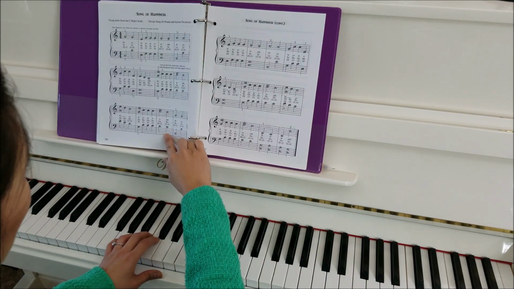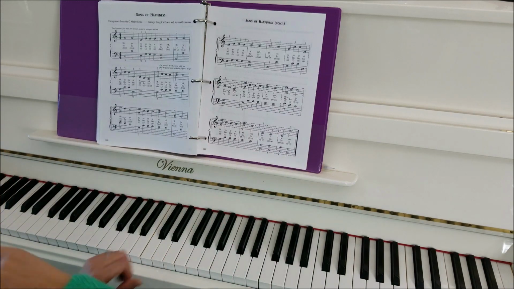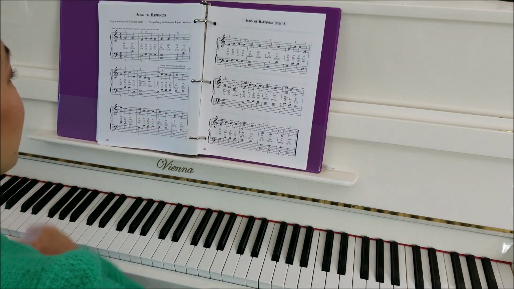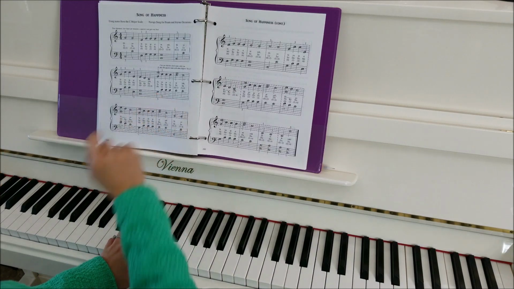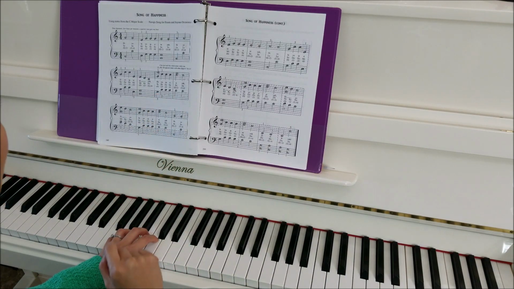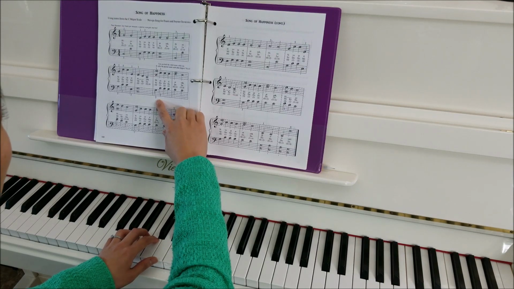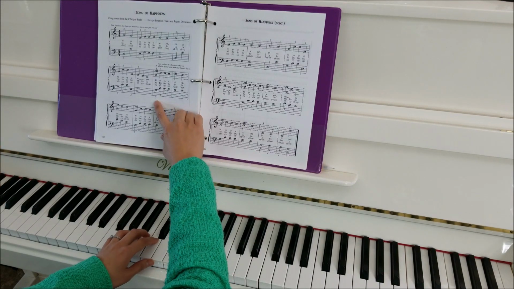Okay, let's try the whole left hand for this section. Starting on the G below middle C with our 5 finger, I'll count off 4. Here we go. 1, 2, 3, 4.